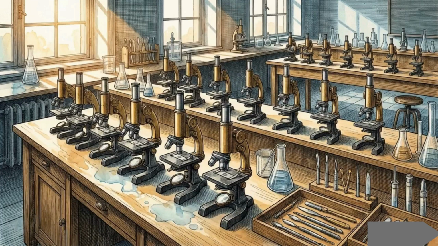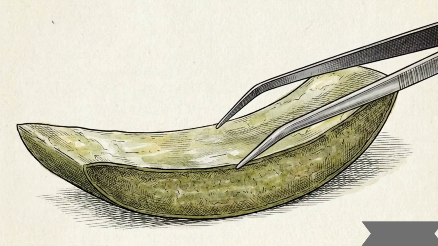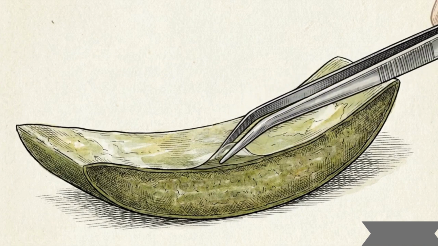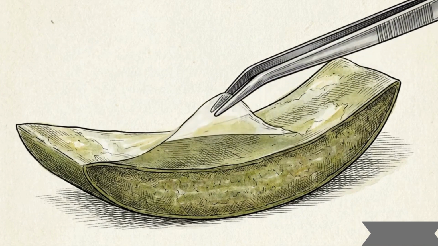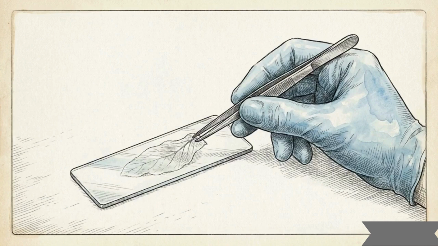The laboratory environment is designed for this process, providing a space where raw biological material is systematically converted into readable data. The first step is extraction. Using tweezers, we peel a layer of tissue that is thin enough for light to pass through it completely. We lay that tissue flat on a glass slide.